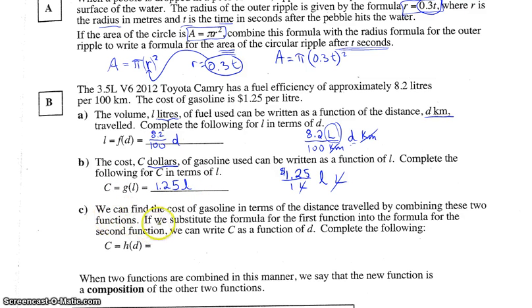Finally, we can find the cost of the gasoline in terms of the distance traveled by combining these two functions. So we want cost in terms of distance, so we need to have d on the right-hand side and C on the left-hand side. If we substitute the formula for the first function into the formula for the second function, we can write C as a function of d.